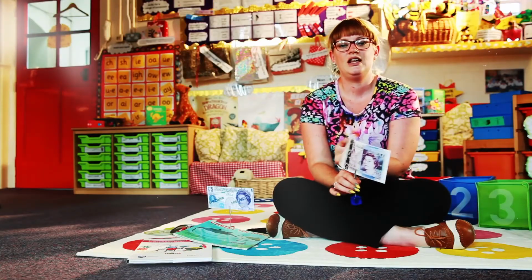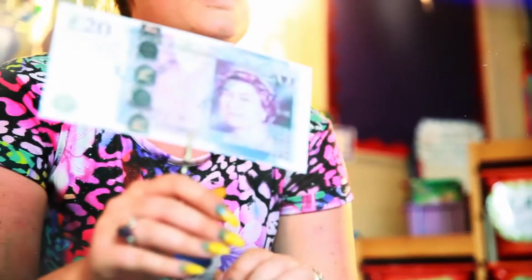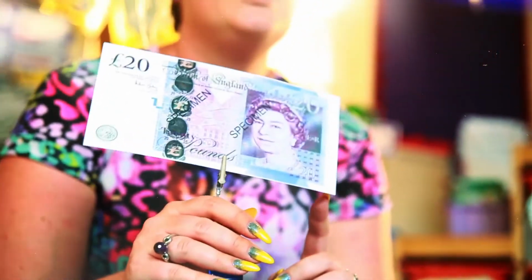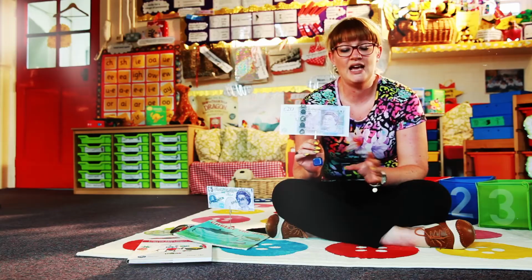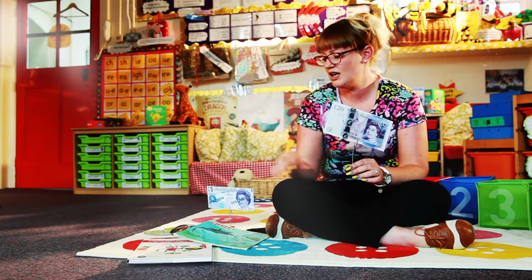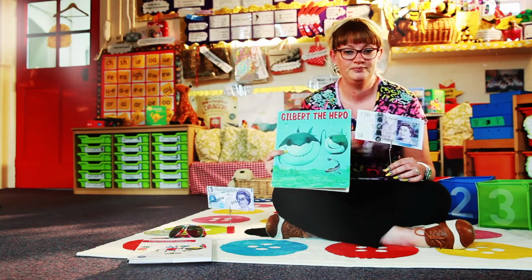Finally, to stretch pupils' learning, ask them what they can buy with £20. And in groups, they should use whiteboards to list their ideas. Again, check their appropriateness by re-looking at what they would buy with £5.